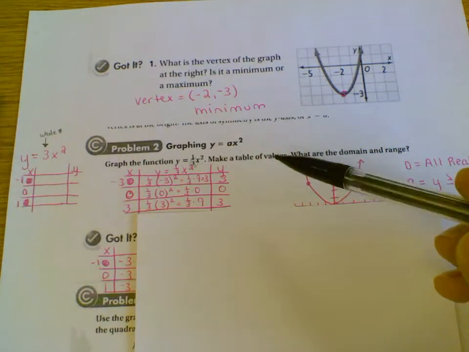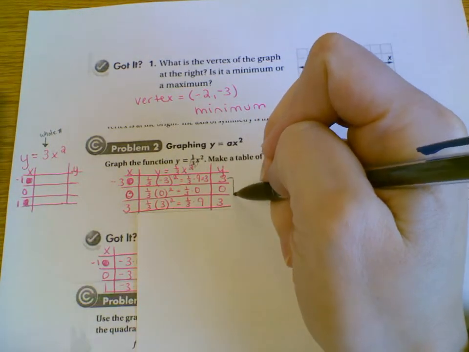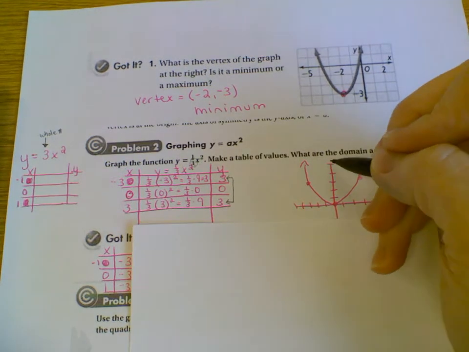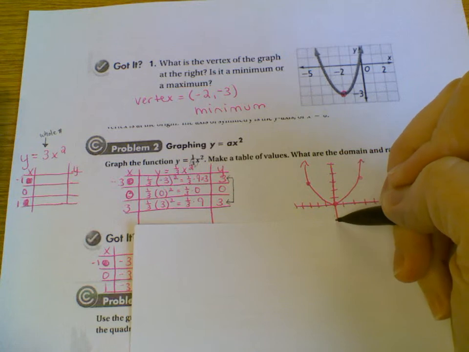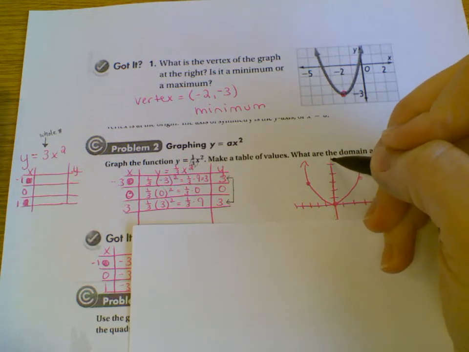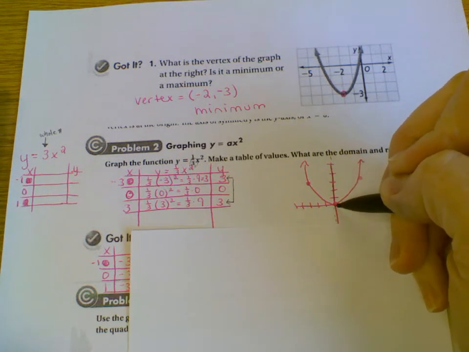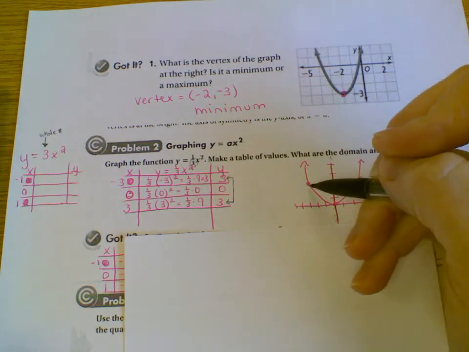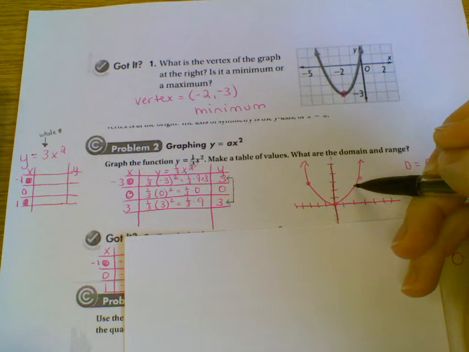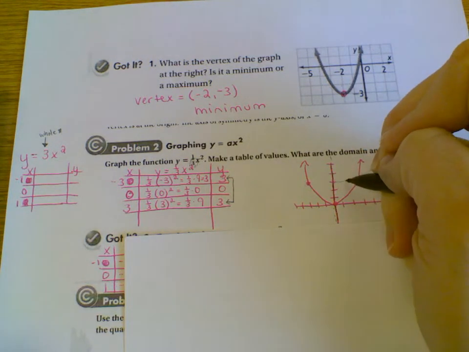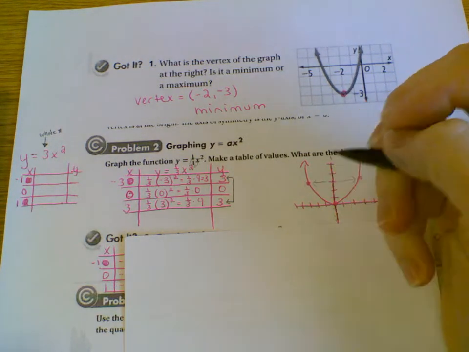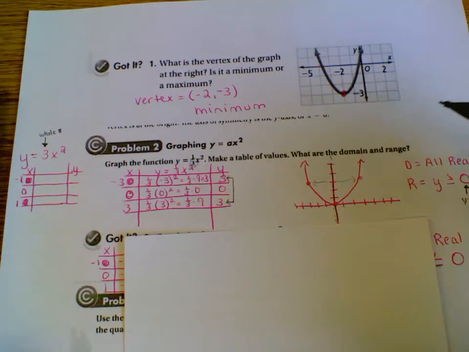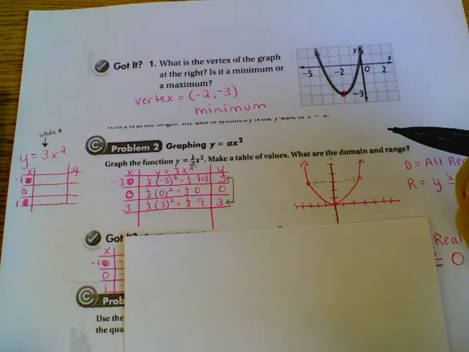Now this should make sense. These two numbers should always end up being the same, because remember we talked about having an axis of symmetry. If I have an axis of symmetry, which we're going to draw in, then these should always be the same distance and they should always have the same y coordinate. From here to here will always be the same on both sides. So whenever you're doing this, those points around your vertex should have the same y coordinates.